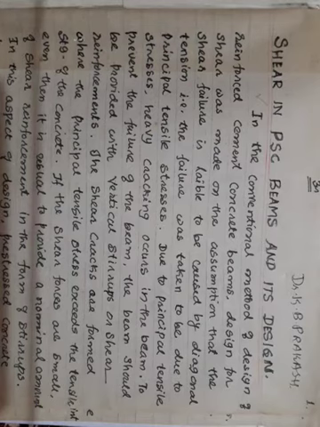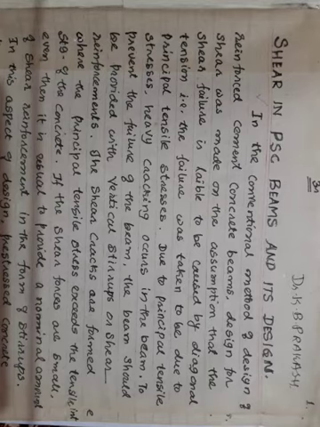Now, my dear friends, we shall go to another important chapter in prestressed concrete. That is shear in PSC beams and its design. How exactly shear occurs in prestressed concrete beams and how to design the shear reinforcements. I think you have studied this in your RCC. What should be done to take care of shear in the case of RCC beams?